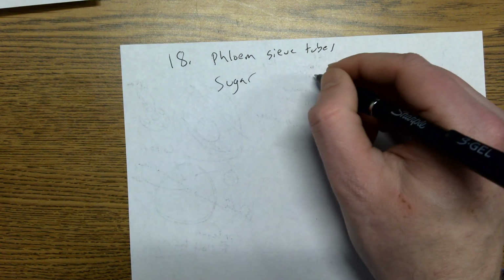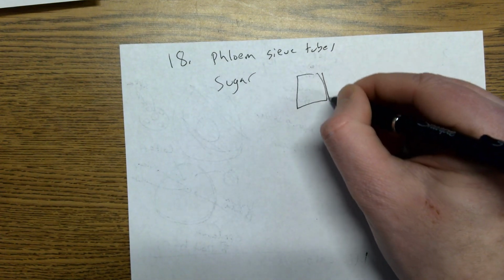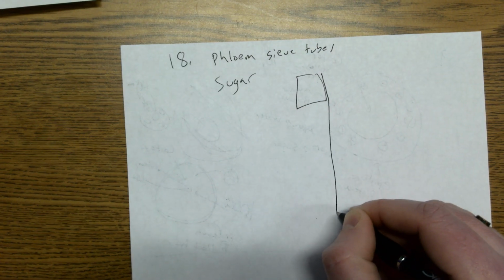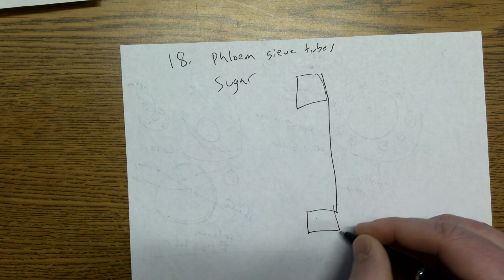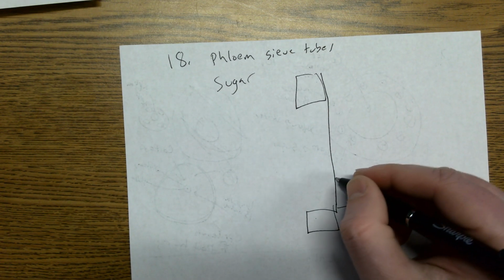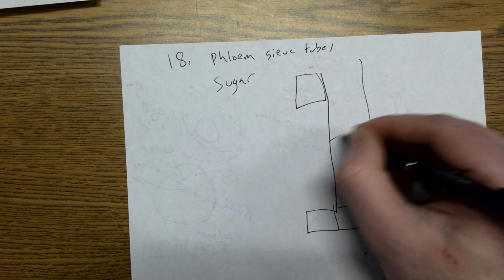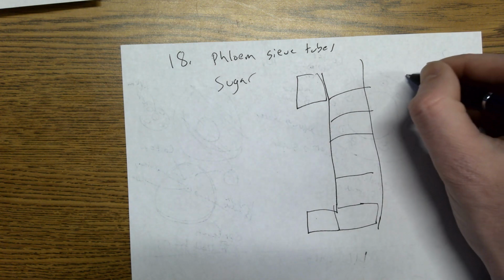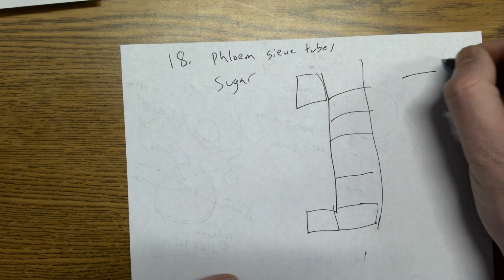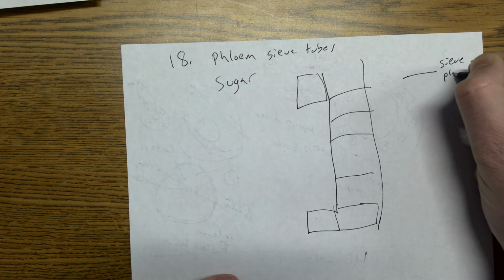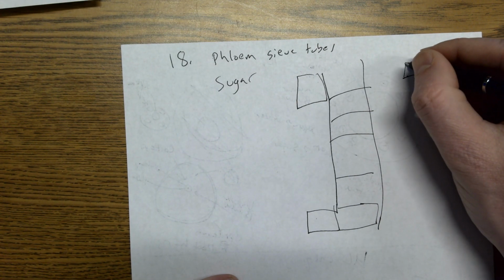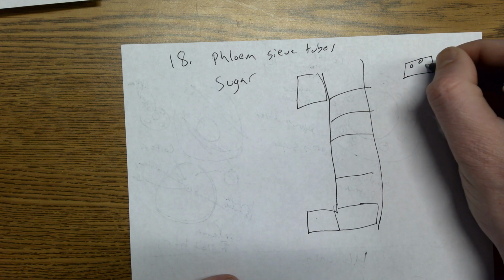And so what you have is at the top, you have your sieve tube. And so your sieve tube has sieve plates, and it has holes in it, which, let me rotate it like that.